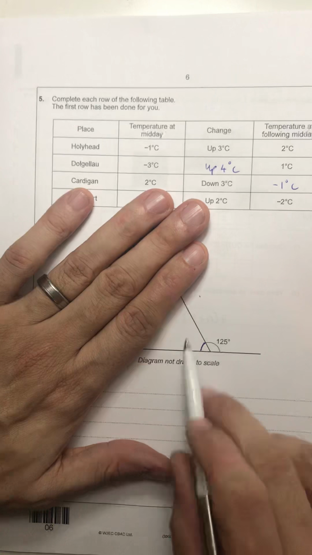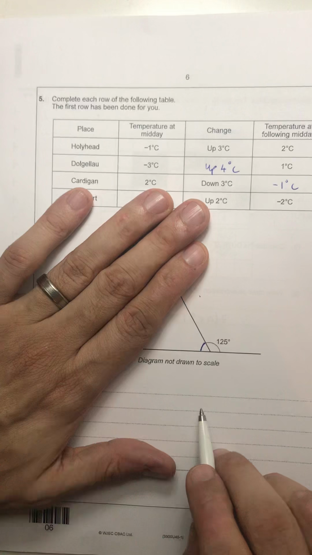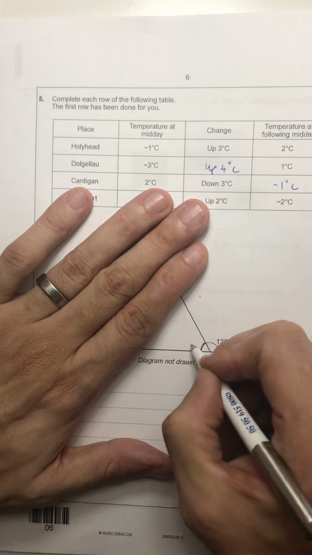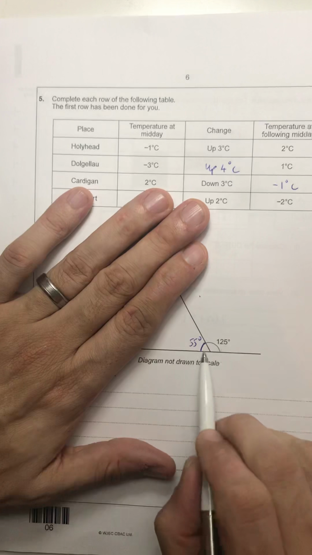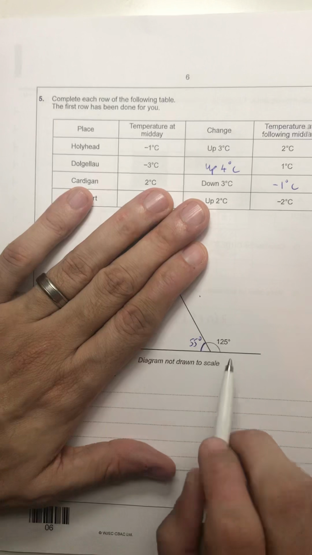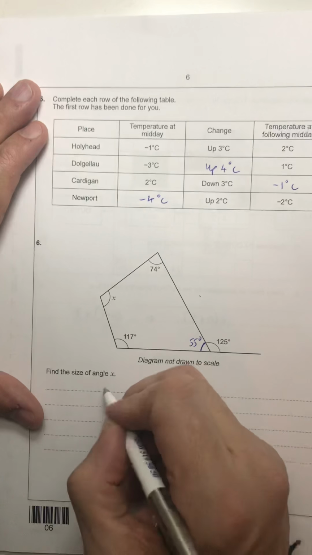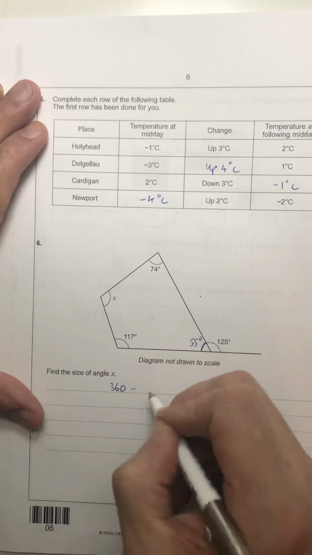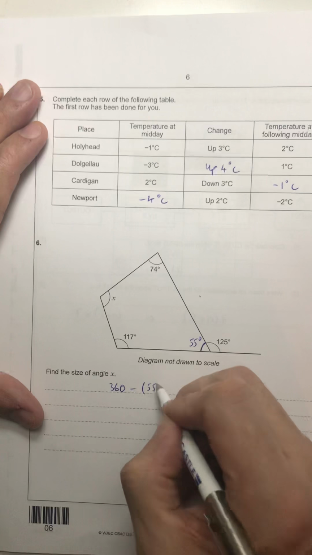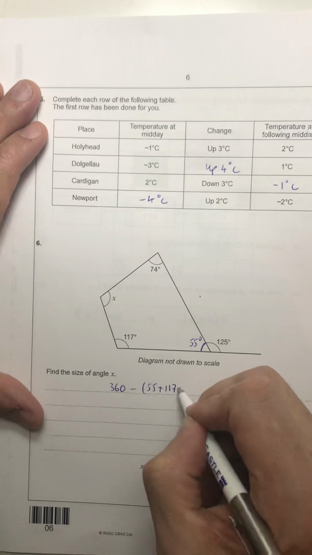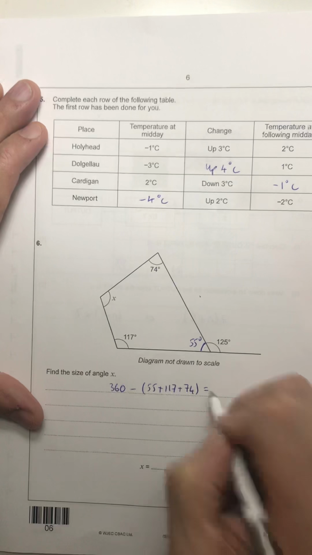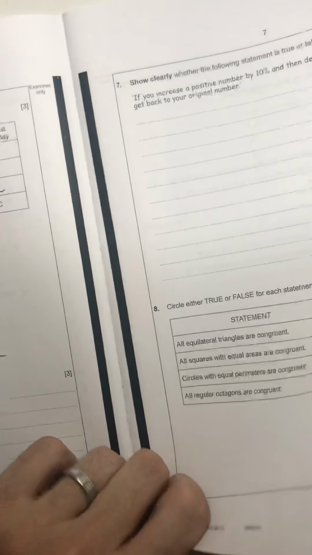What I've actually got there is angles on a straight line. You should know that angles on a straight line add up to 180. So this angle here is going to be 55 degrees because 55 and 125 add up to 180. And then if I add 74, 55 and 117 and take them away from 360, that's going to give me my angle for x.